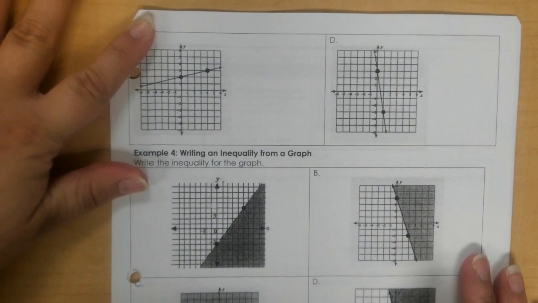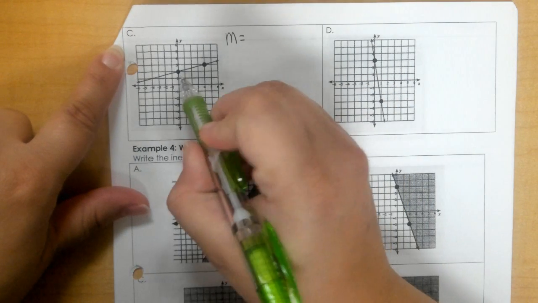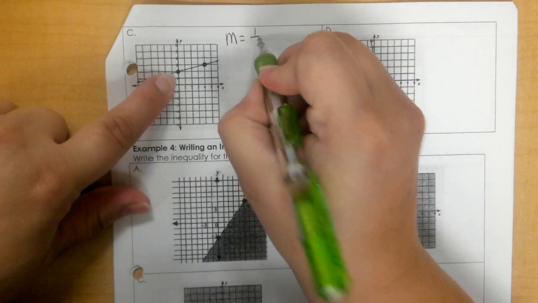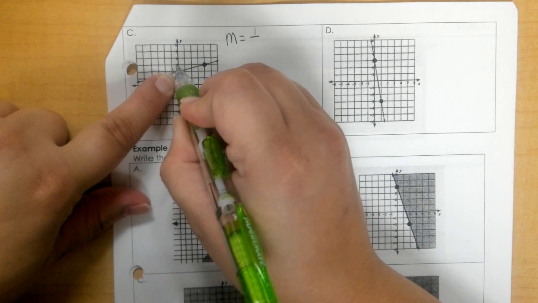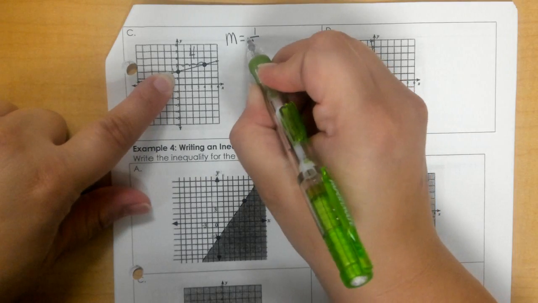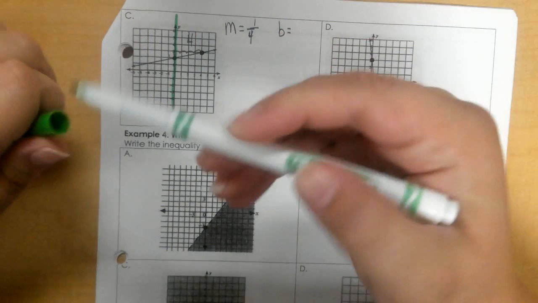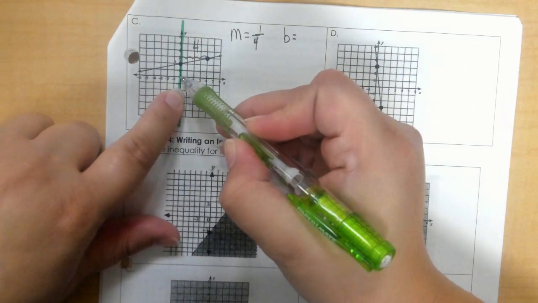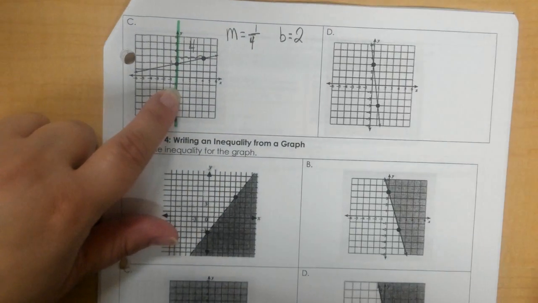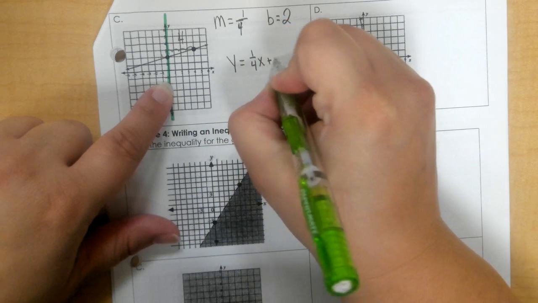Okay, and we have 2 more just like that, C and D. So for C, how much do we rise? 1. And how much do we run? 4. And that can't reduce, so I'm going to leave it 1/4. B, where does it cross the y-axis? So there's 0, 1, 2. So that would be y equals 1/4 x plus 2.